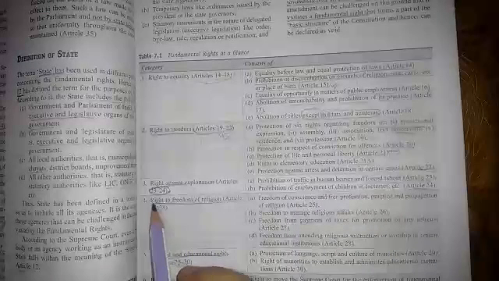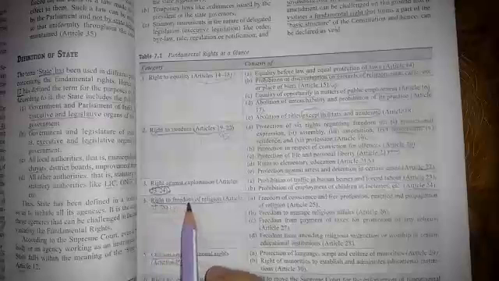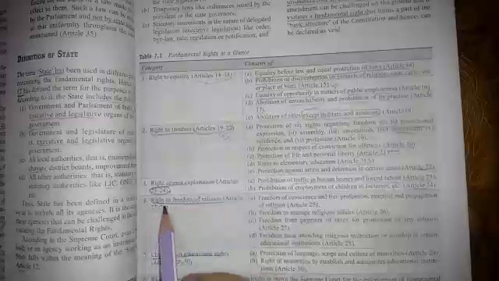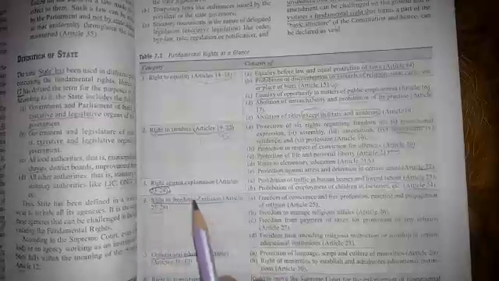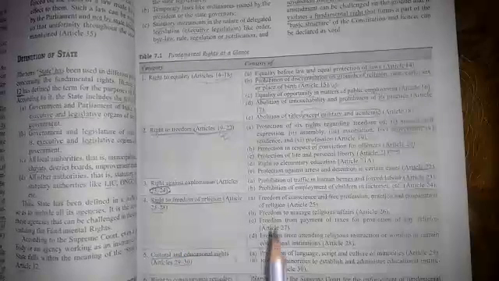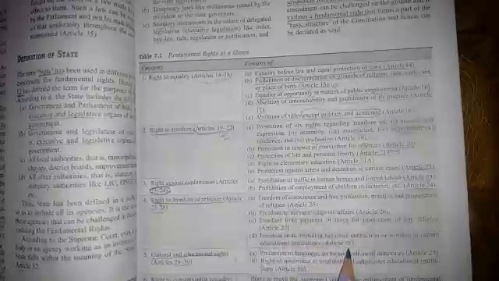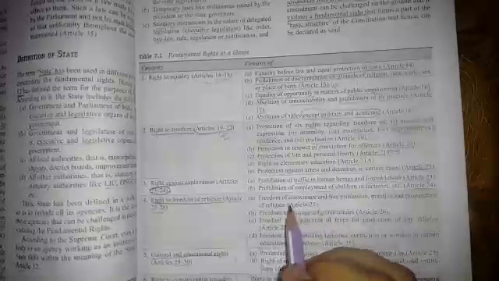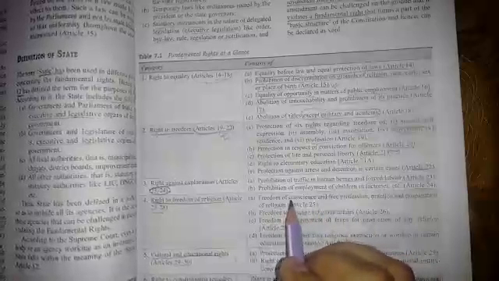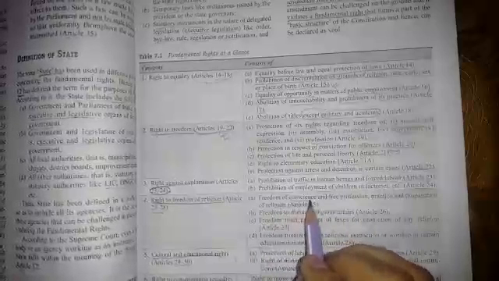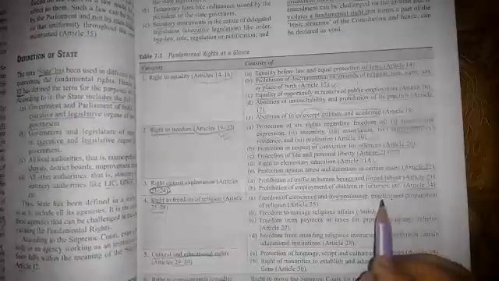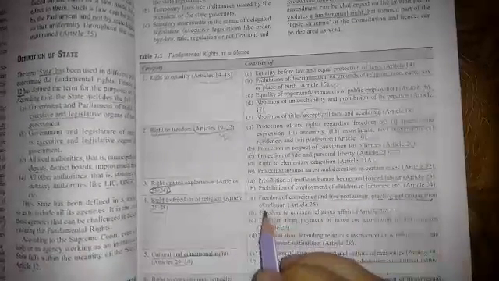Got it? Next goes to the 4th category, right to freedom of religion. Article 25 to 28: 25, 26, 27, 28. Article 25 gives us freedom of conscience and free profession, practice and propagation of religion, right?